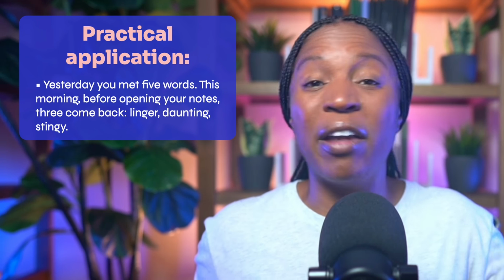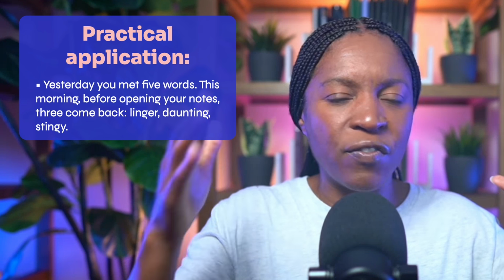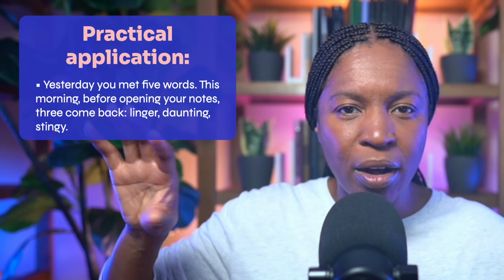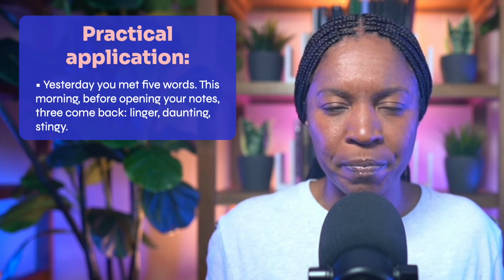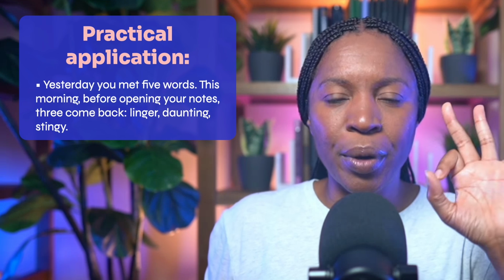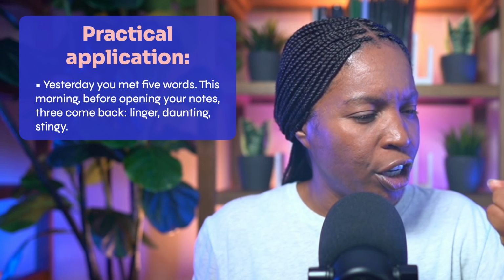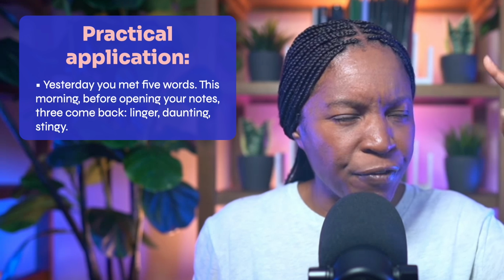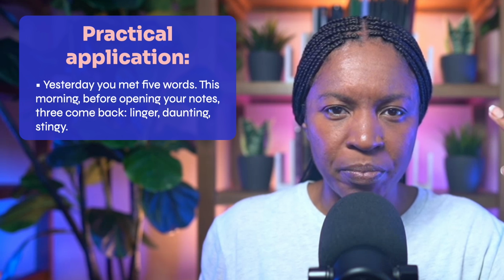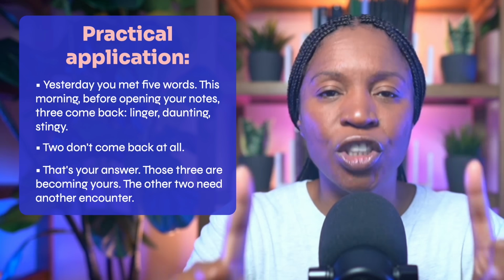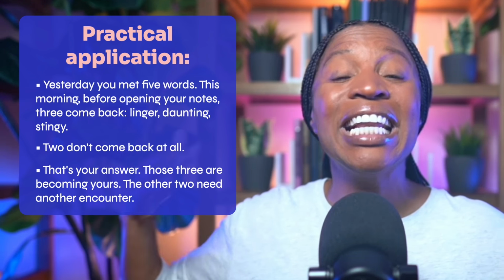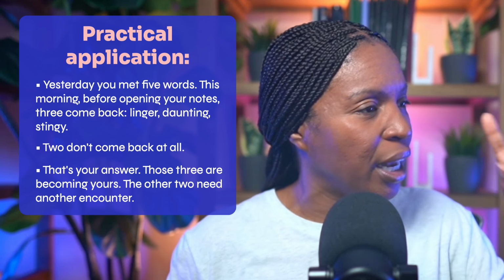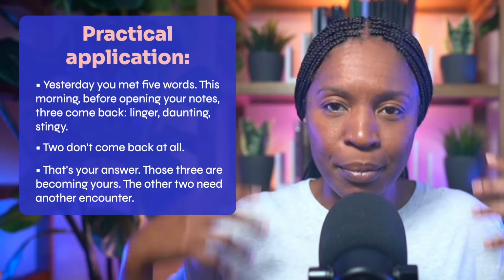Practical application. Let's say yesterday you met 5 words. Yesterday you were studying and you met 5 words. Maybe you were following my daily email. I'll tell you about that later, where you get new words every single day. This morning though, before opening your notes, 3 come back. Linger, daunting, and stingy. 3 of the 5 words. 2 don't come back at all. That's your answer. Those 3 are becoming yours. The other 2, they need another encounter to become yours. But these 3, linger, daunting, and stingy, they've become yours. Method number 8, the morning recall.